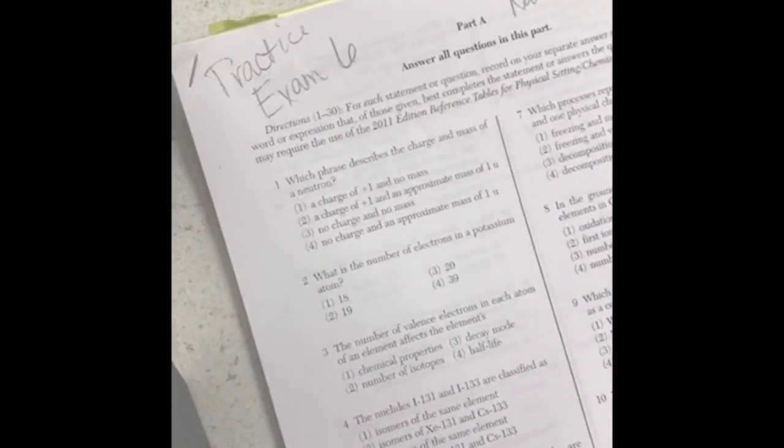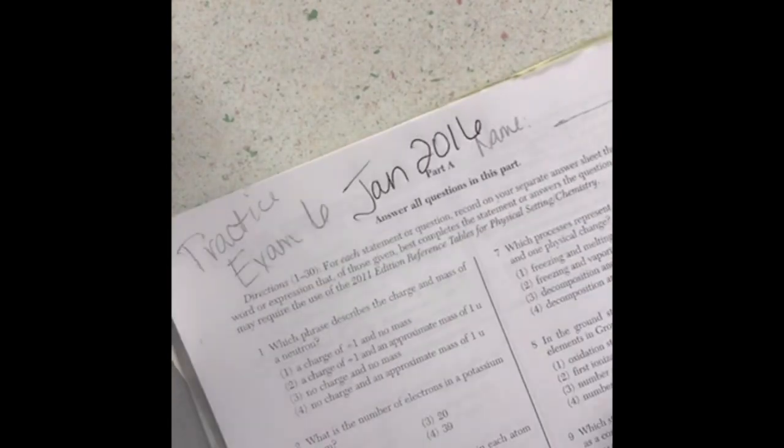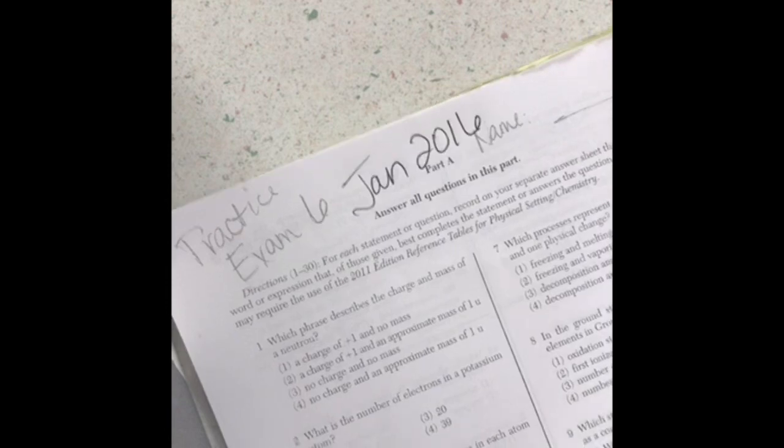If you do not have practice exam 6, I want you to go find the January 2016 exam. I'll write that up here. January 2016. So what I'm going to do is go through a Regents exam with you, going over all sorts of problems and going through an entire test with you.